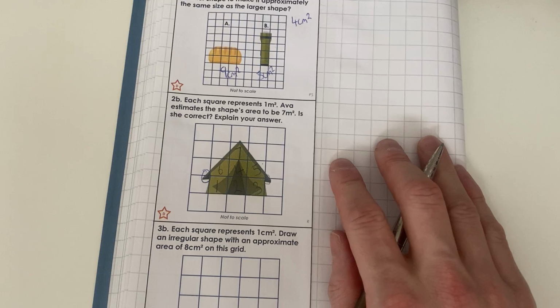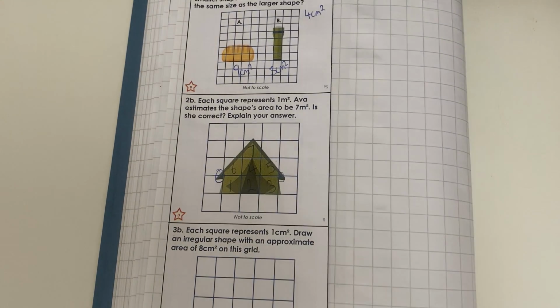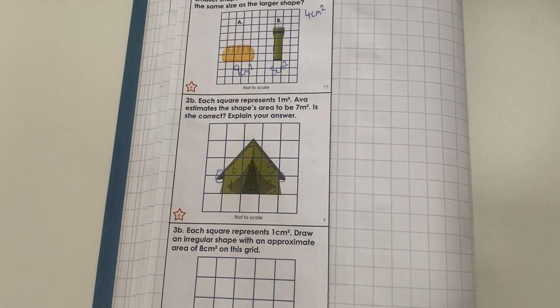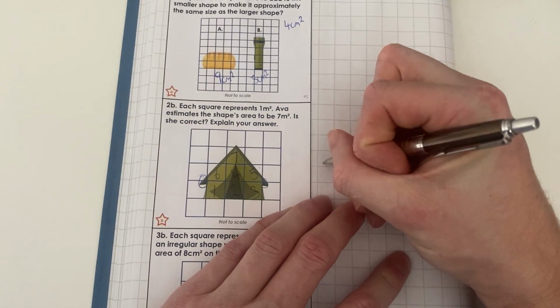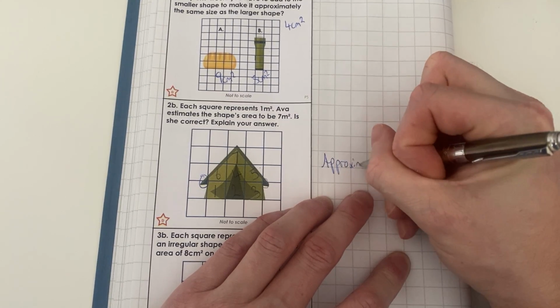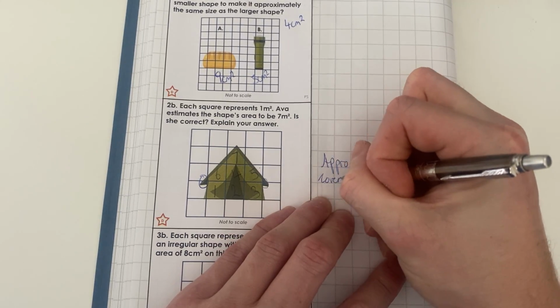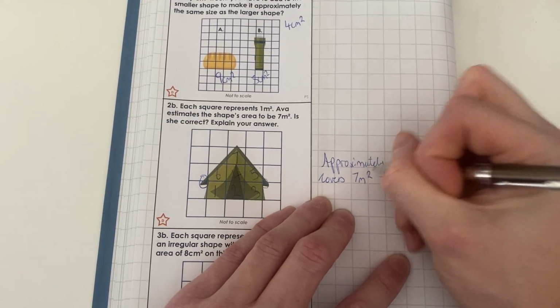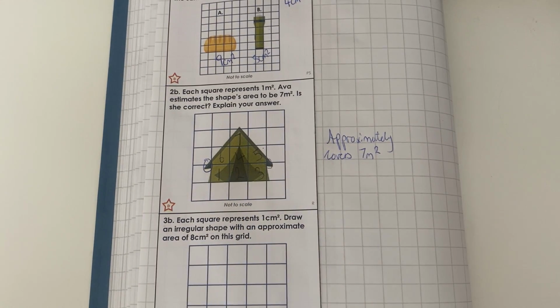So to explain this, a way that we can write this down into our books is that we could just say this approximately covers 7 meters squared, and that would be perfect to explain your answer.